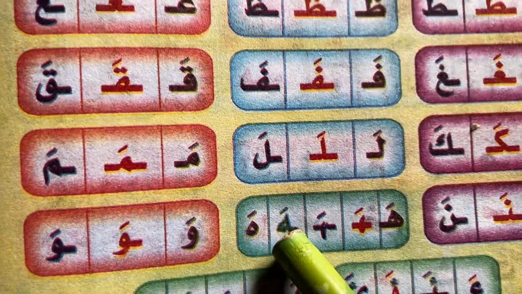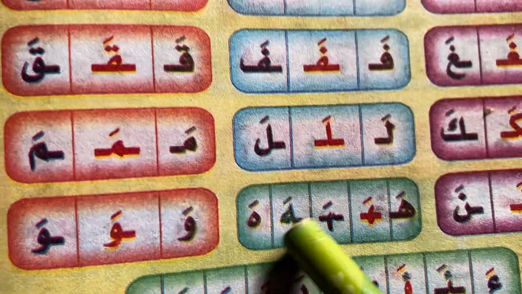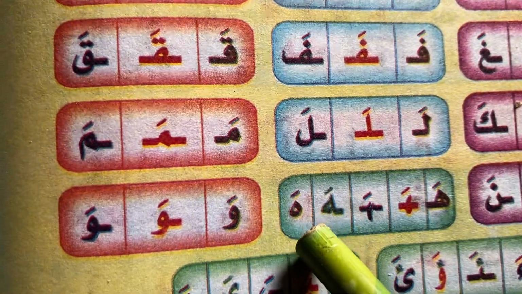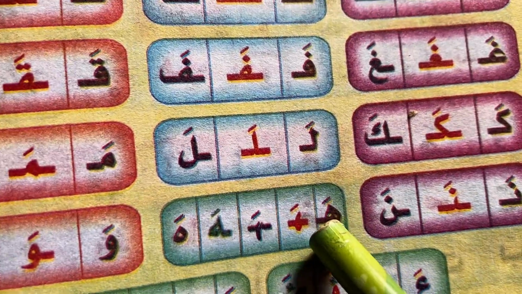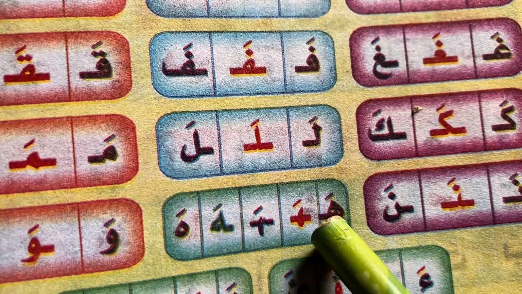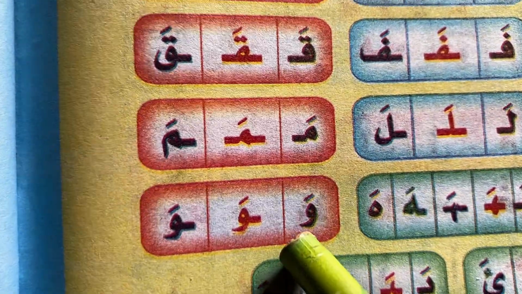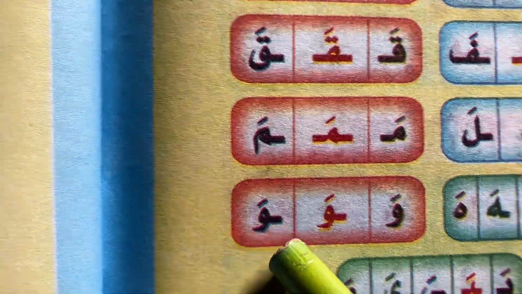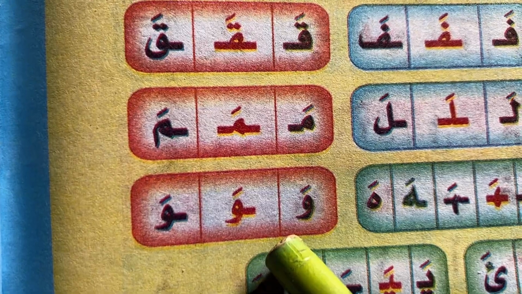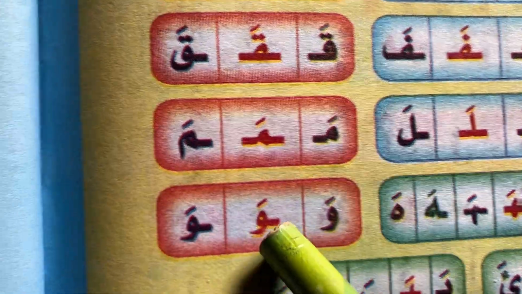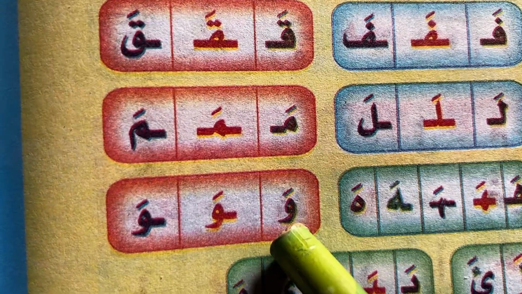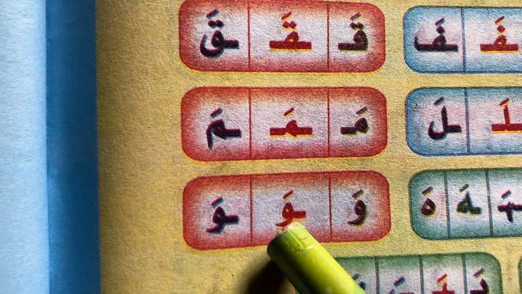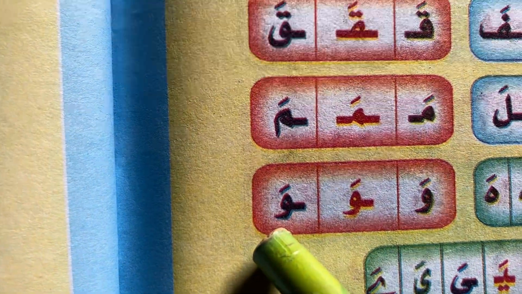Ha'un has 2 centered Ha'un and 2 end Ha'un. They only have 1 beginning Ha'un. Then Wa'un has only 3. This is the beginning, this is the centered one, and this is the end one.